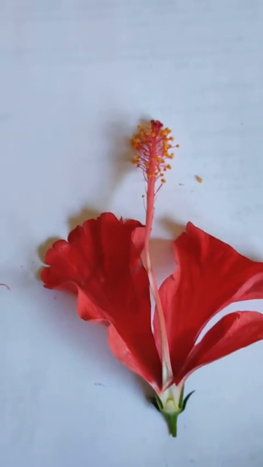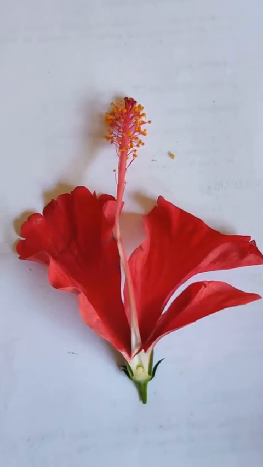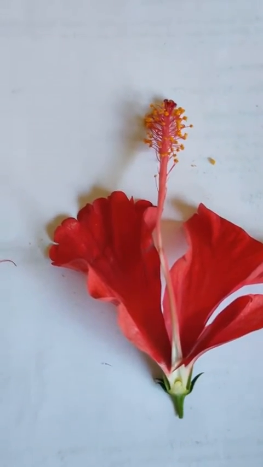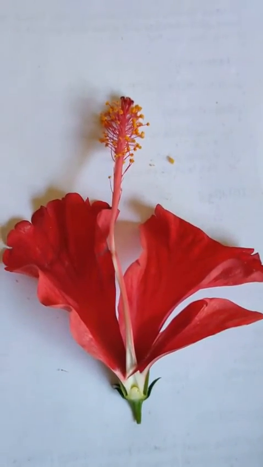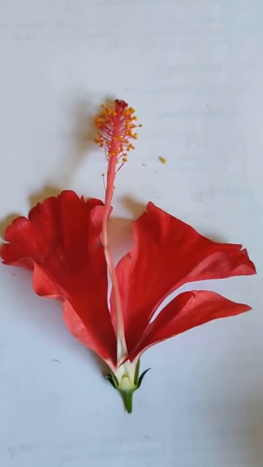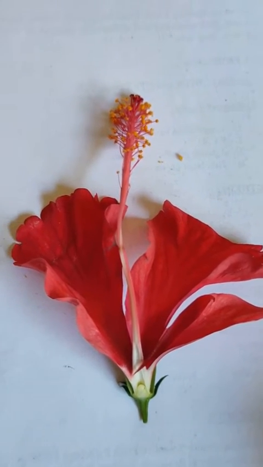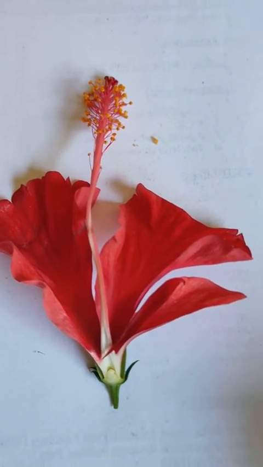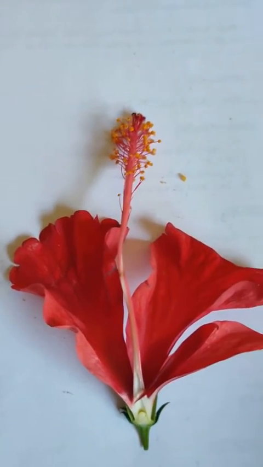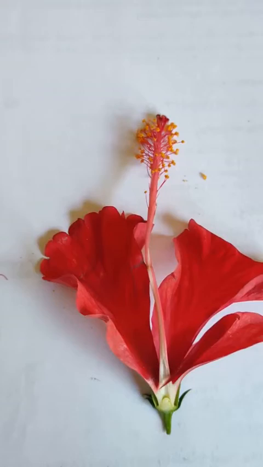So students, I will show you the structure of the hibiscus flower again, right? Earlier we have discussed the structure of the whole flower, what we can observe from outside. Now today I will show you, if we try to cut a section of this flower, what we can observe, right? Earlier we have discussed that there are mainly four parts, right?